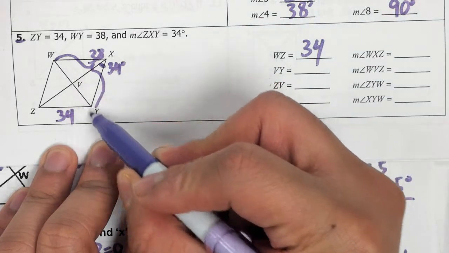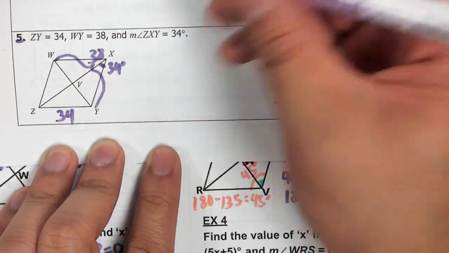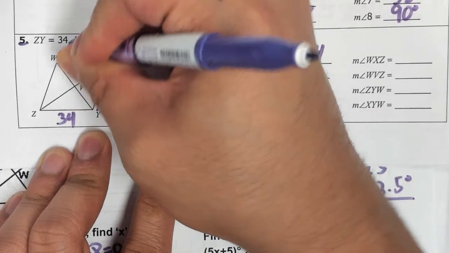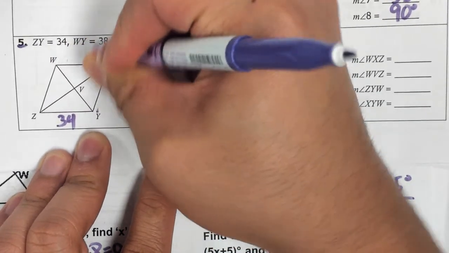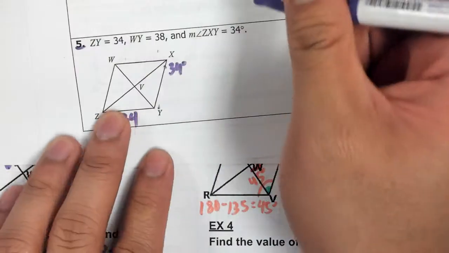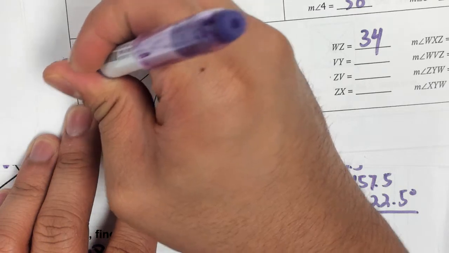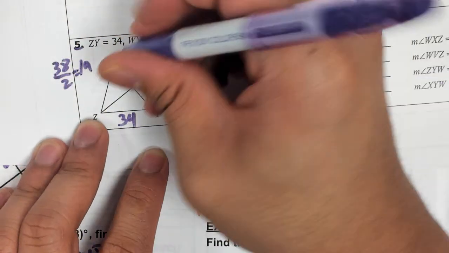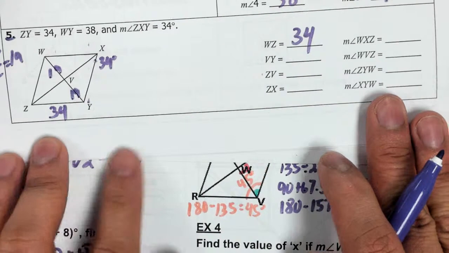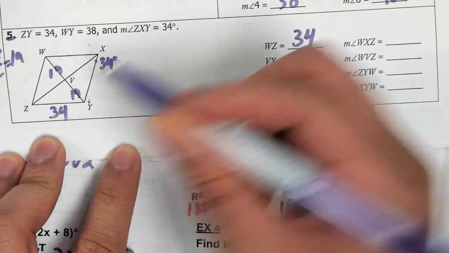VY, this part right here. WY being 38 means what we can do is cut that in half. Right off to the side. 38 cut in half equals 19, which means this is 19, this is 19. And that helps me solve for VY, 19.